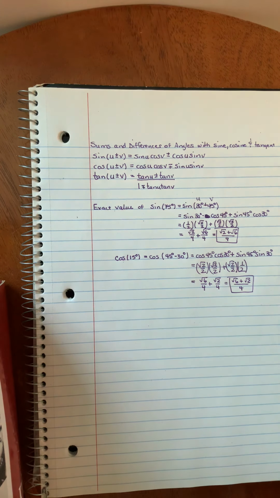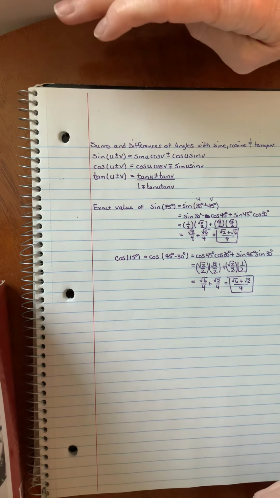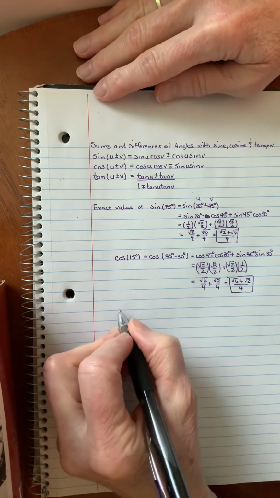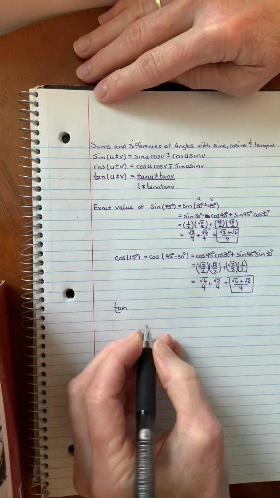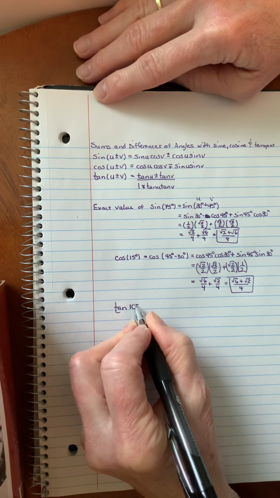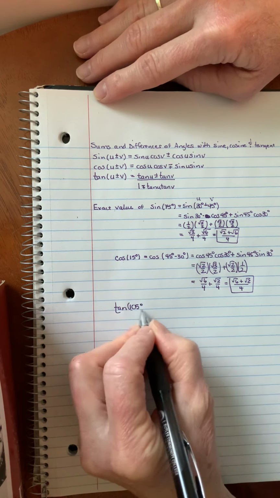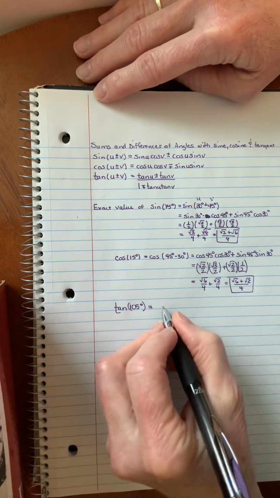Let's try another one. Let's try the value of a tangent function. Okay, let's take the tangent of 105 degrees. Now 105 can be written as 60 plus 45.